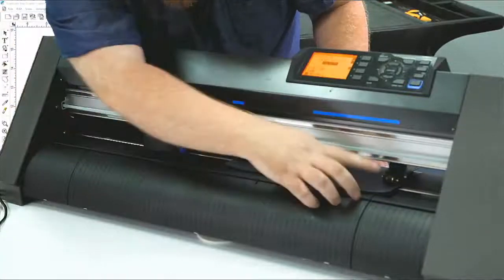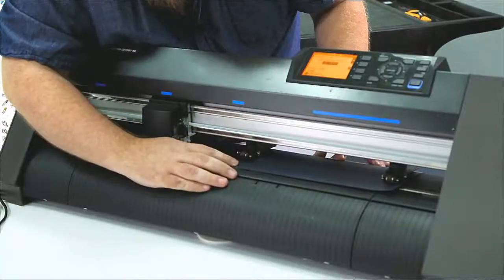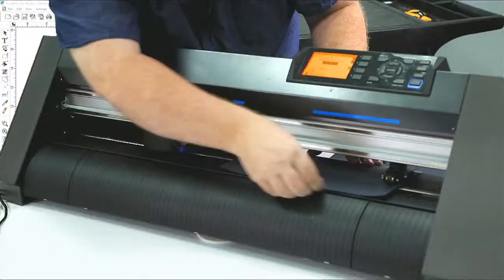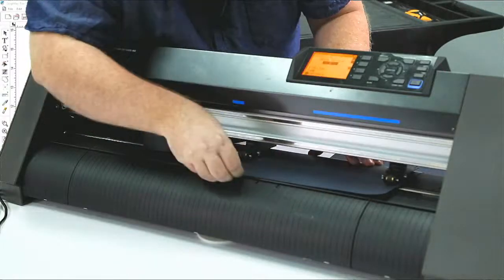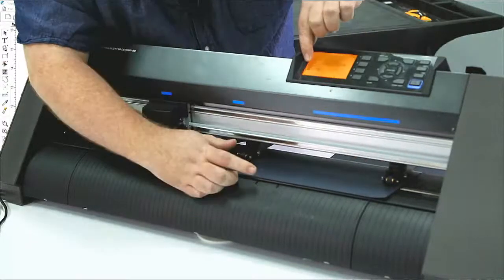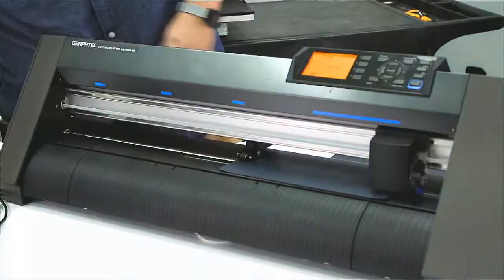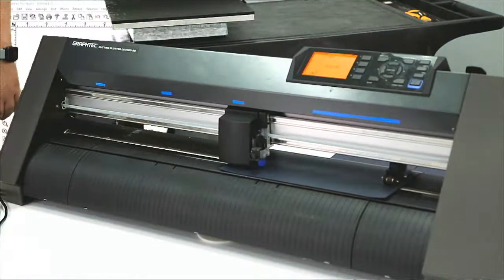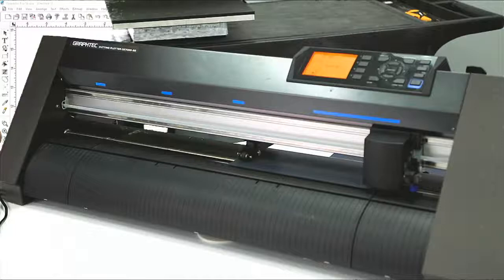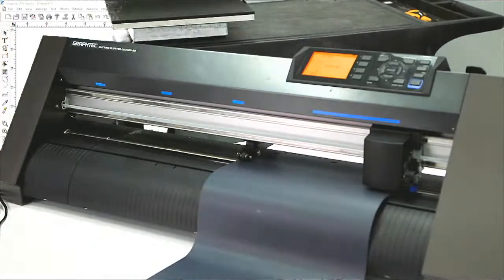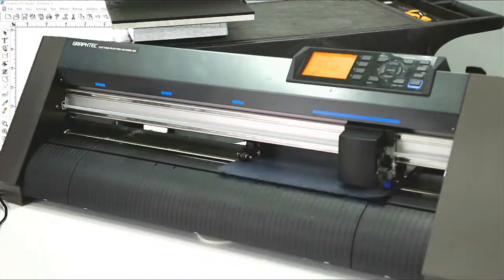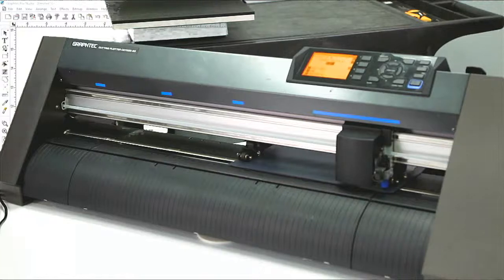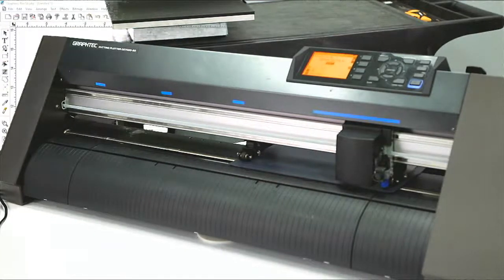I like to go to the front line here, make sure everything's nice and straight across there. Lock it down. It's a sheet, so we're going to hit 3 for sheet. And since it's already, as you can see in the software, set to the black, we're just going to simply hit send. And there it goes again, cutting.